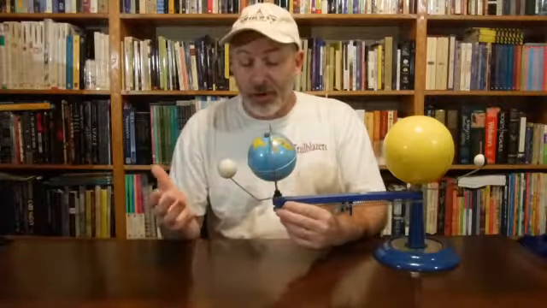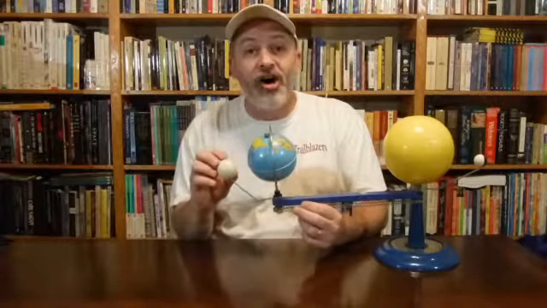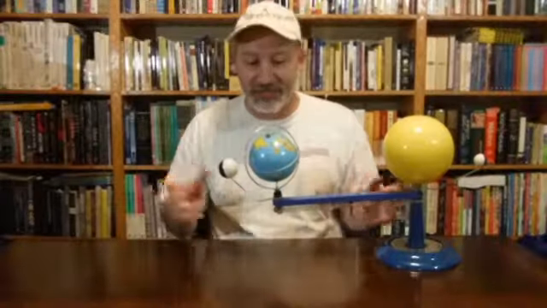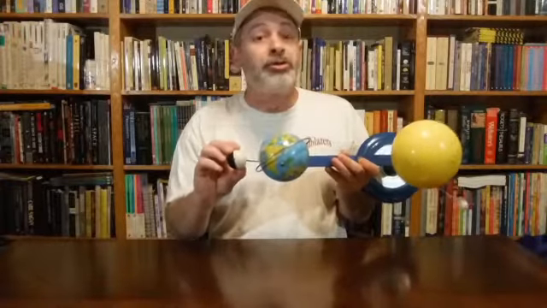Here's a model of the Earth and Moon system. As many of you know, the moon revolves in orbit around the Earth. And it takes about a month to do that, a period of about 29 days. Now, a couple of interesting things about this Earth-Moon system. Some astronomers call us twins in space because the position of the Earth and the Moon are very much aligned together.